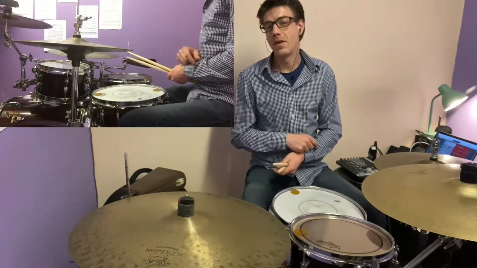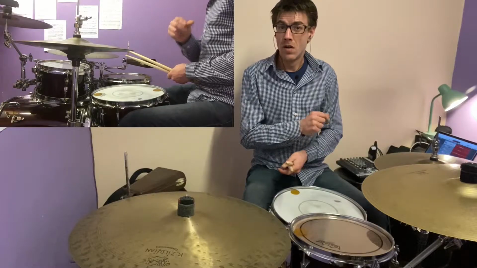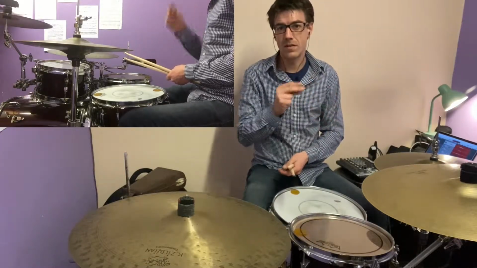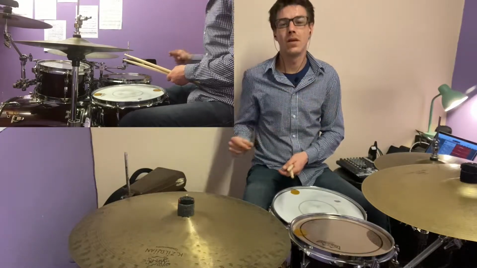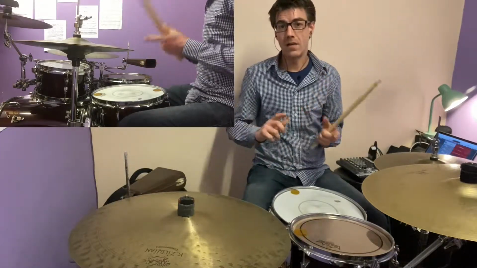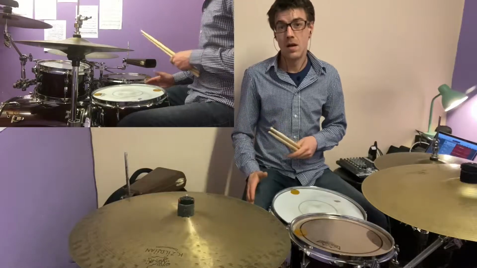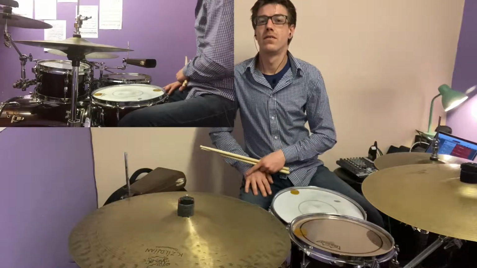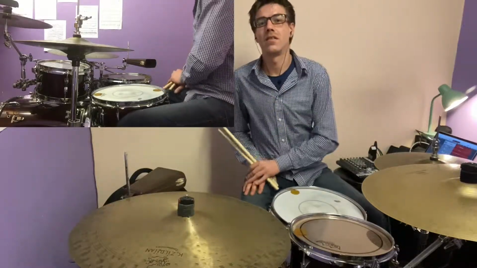1. Think about it as groups of 3 notes. 1, 2, 3, 4, 5, 6, 7, 8, 9, 10, 11, 12. 1. It helps to relate it to the beat because we're playing a backbeat note every 3 hi-hats. So it's a good way to look at it.